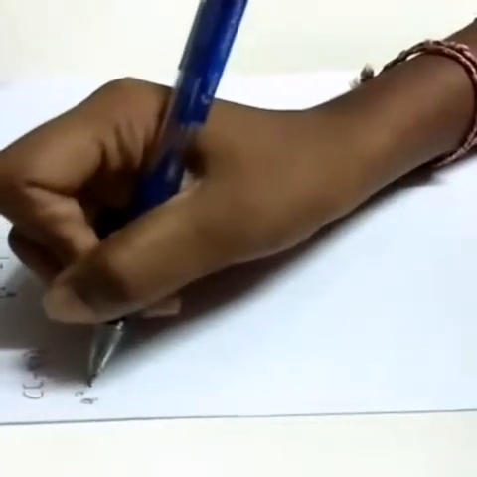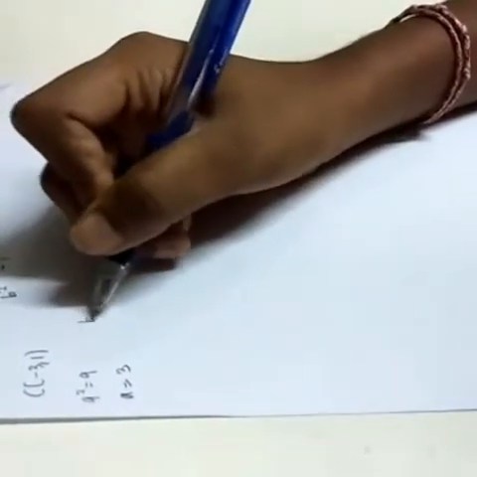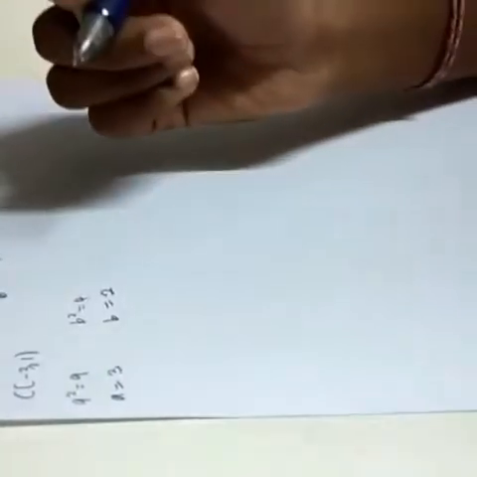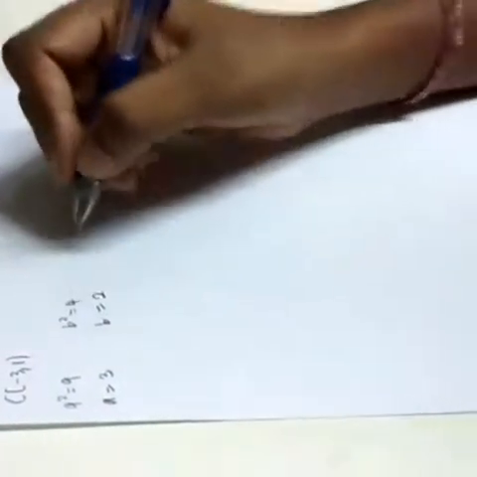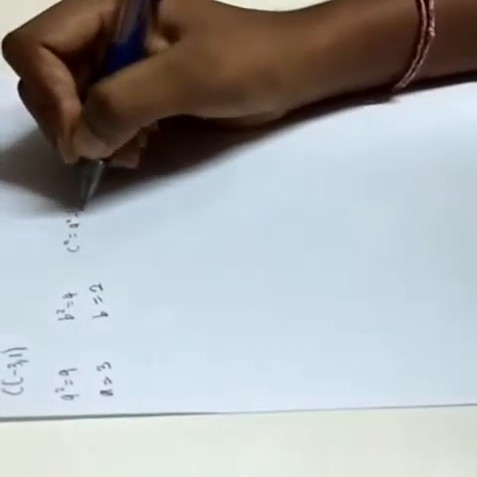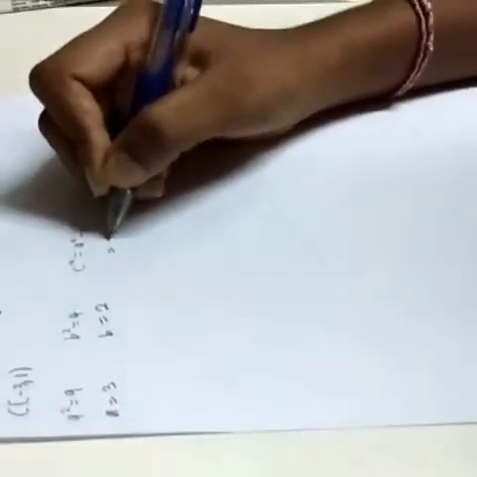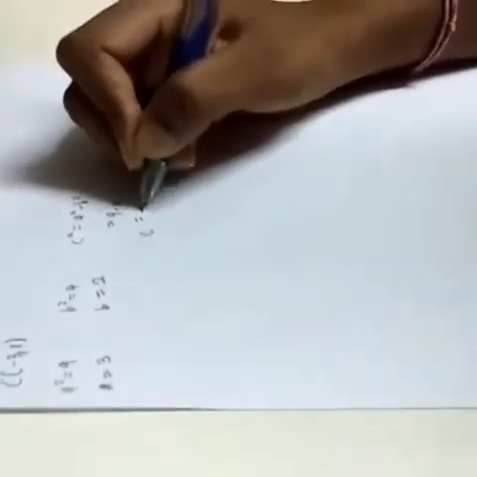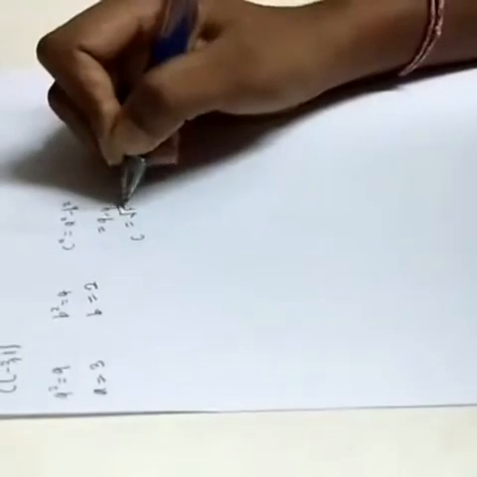A square equals to 9, so A is 3. B square equals to 4, so B is 2. C square equals to A square minus B square, 9 minus 4. Okay. C is equals to root 5.